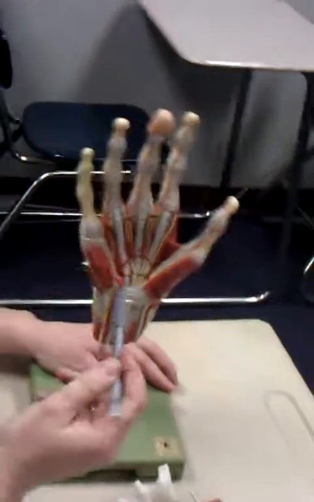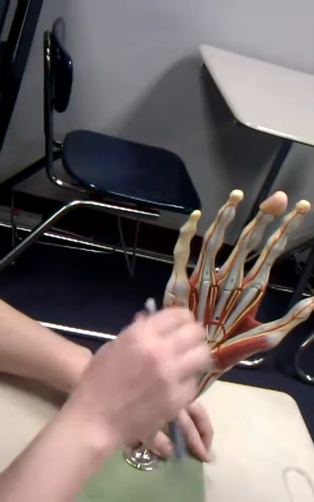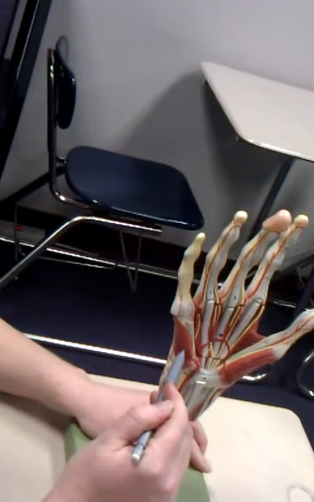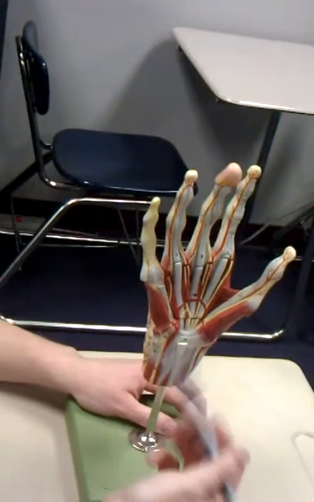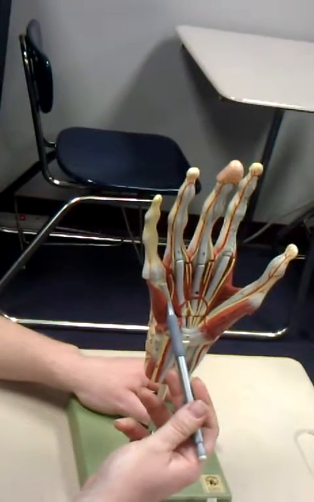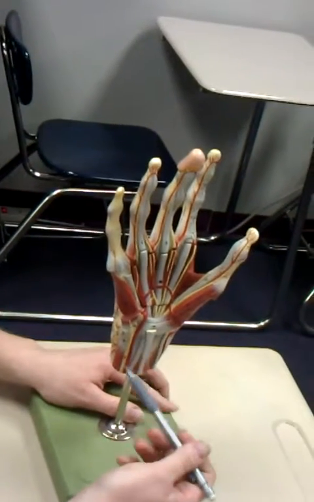On this side we have the counterpart. We have abductor digiti minimi, flexor digiti minimi, and opponens digiti minimi. The thenar compartment is going to be innervated by the recurrent median nerve. The hypothenar compartment is going to be innervated by the deep ulnar nerve. The ulnar nerve comes down here with the ulnar artery.